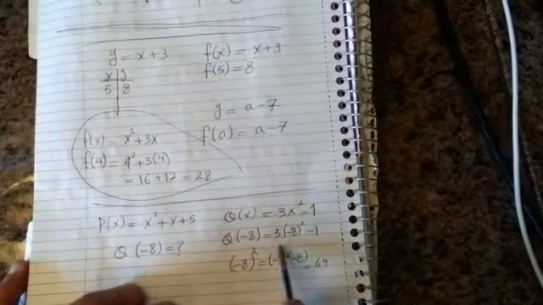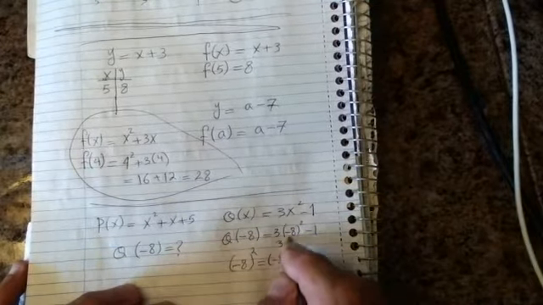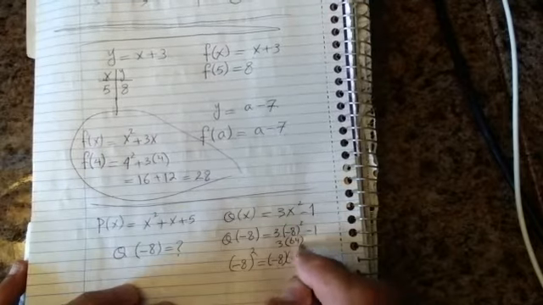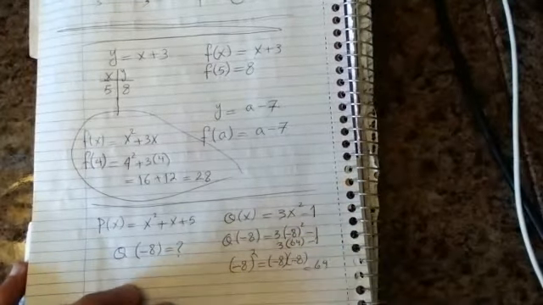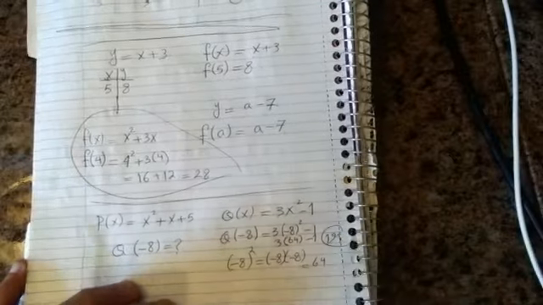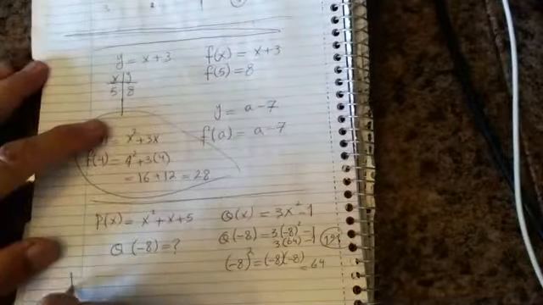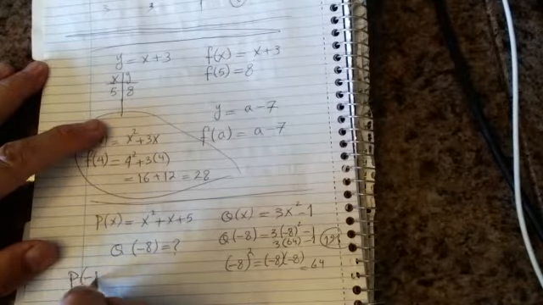Okay, so what do I have here? I have 3 times 64 minus 1. It's a large number, I think it's 191. What if I ask you to find P of -1?